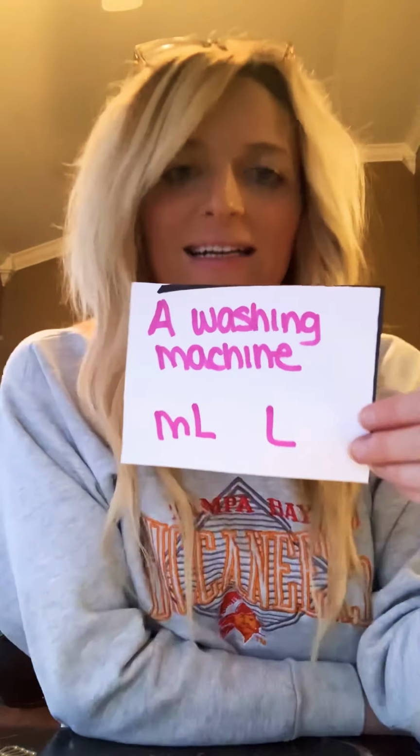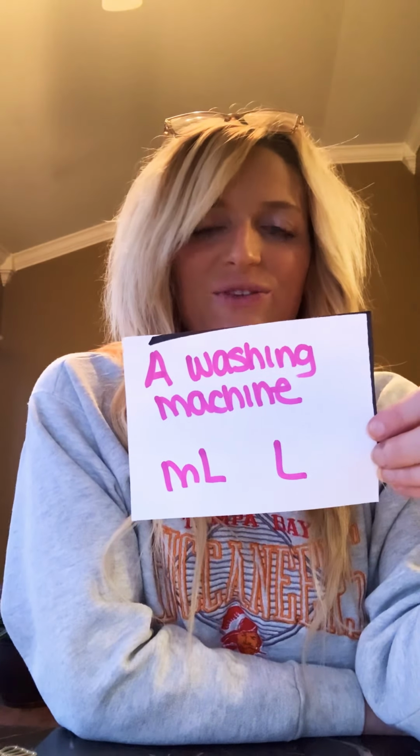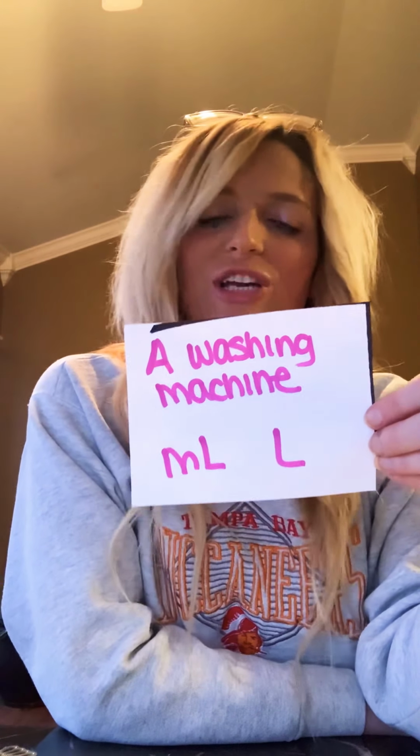And our last example is a washing machine. It takes a lot of water. You can hold a lot of water. So there's your hint on that one. So a washing machine, you would definitely want to use liters.